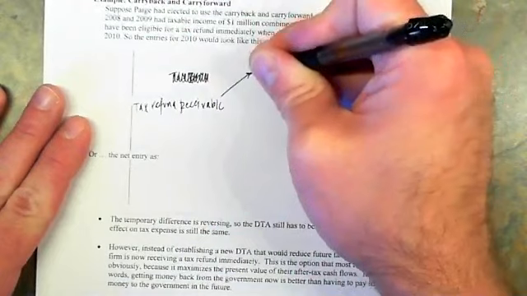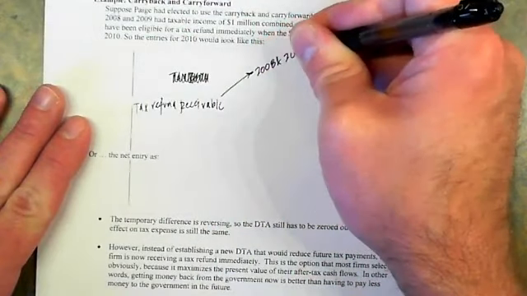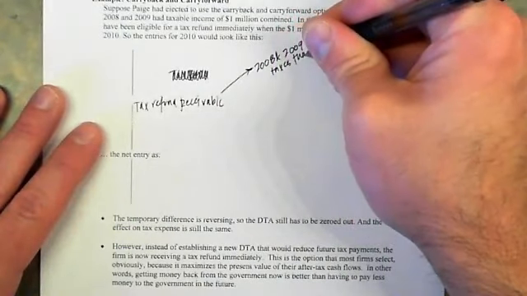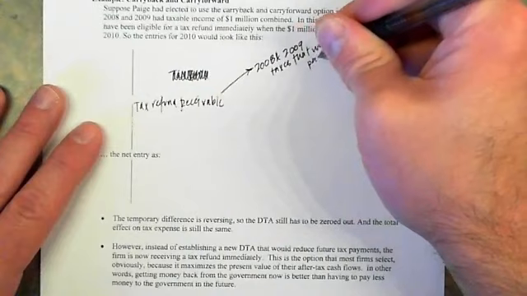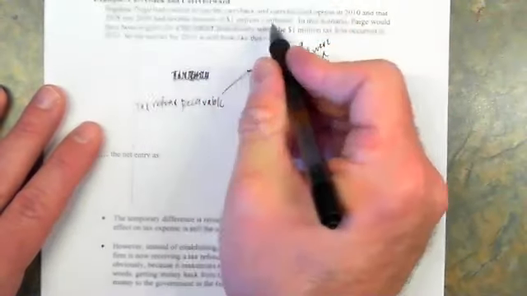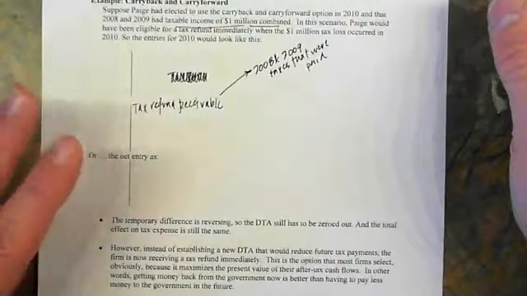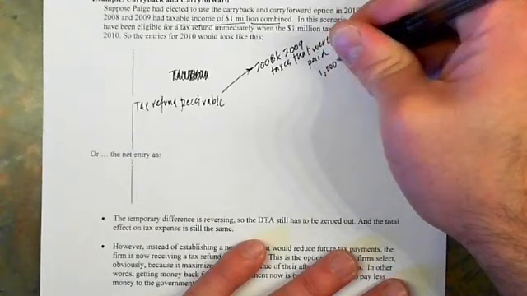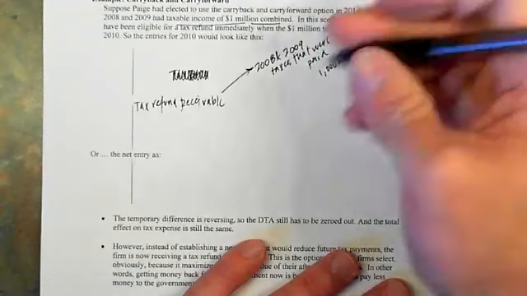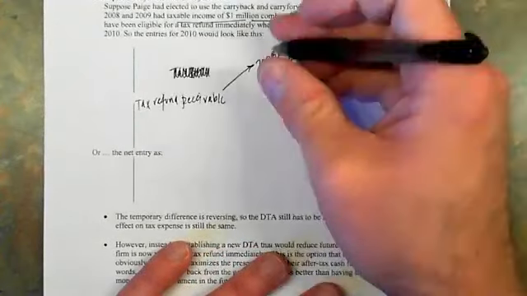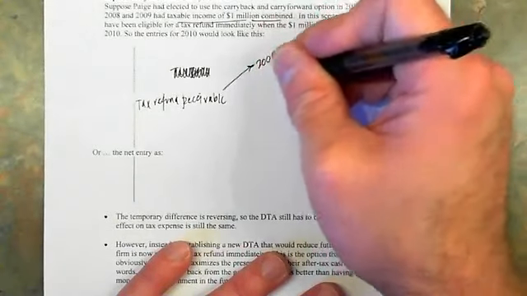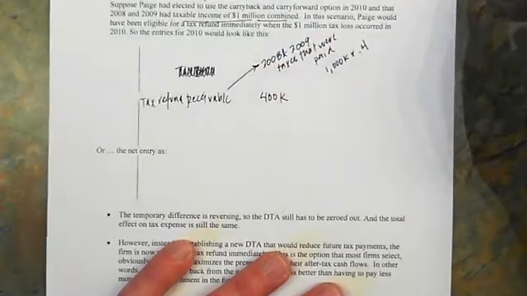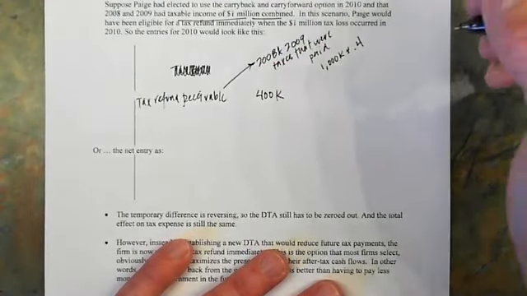This is from 2008 and 2009 taxes that were paid. And I said you had taxable income of $1 million in that year. So 2008, 2009, you would get $1 million times 0.4, assuming that that was the tax rate back then. And that would give you $400,000 of a tax refund receivable. You don't have any taxes payable.